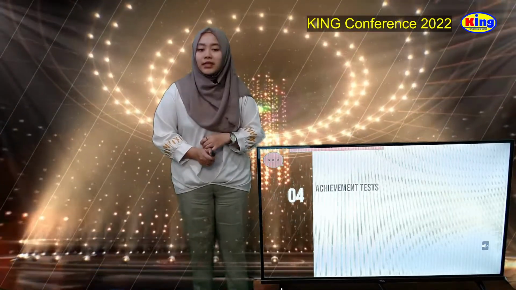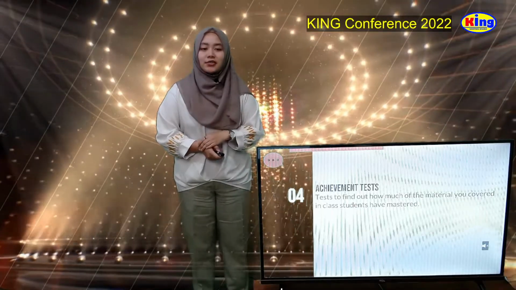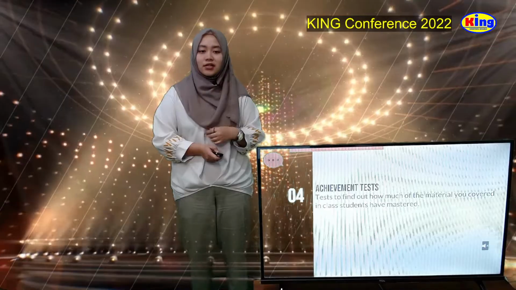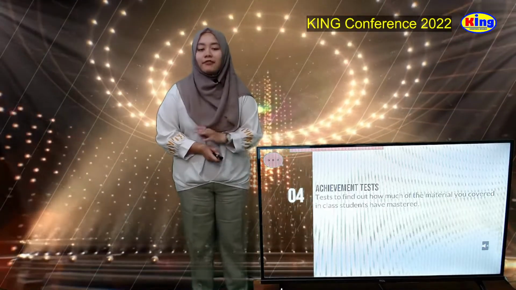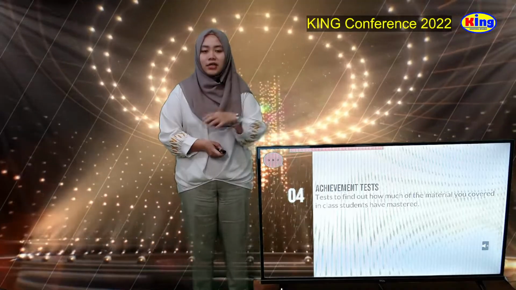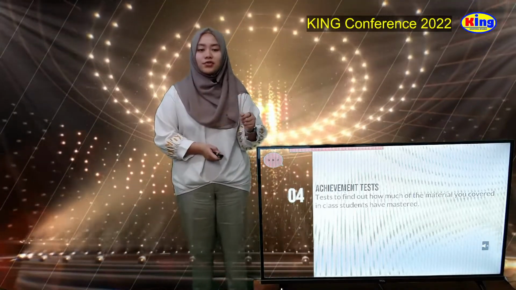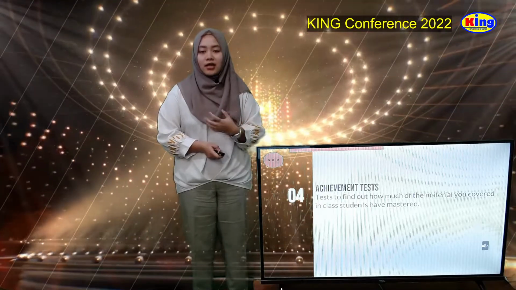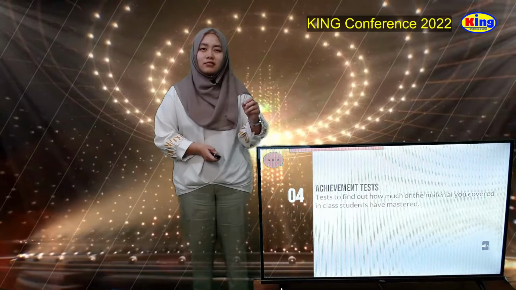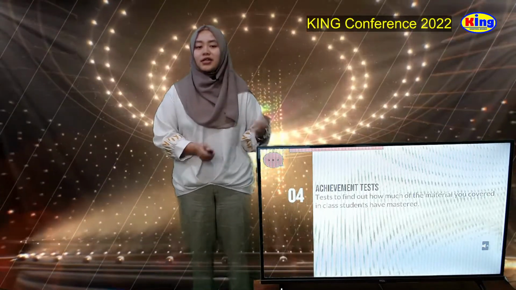we have achievement test. So this usual achievement test is a test to find out how much of the material you covered in the class the students have mastered. So achievement tests usually happen in the middle of the semester or in the final semester. So it's to find out how the student understands the material that they have learned.